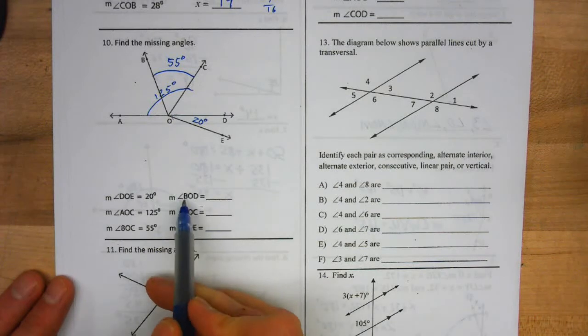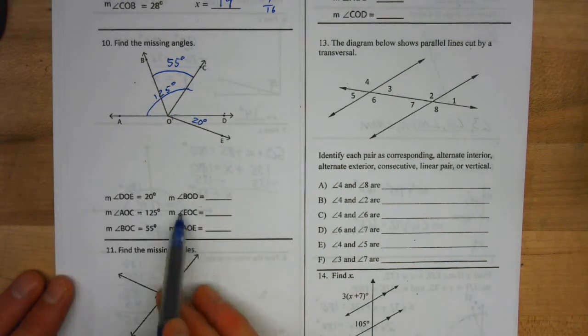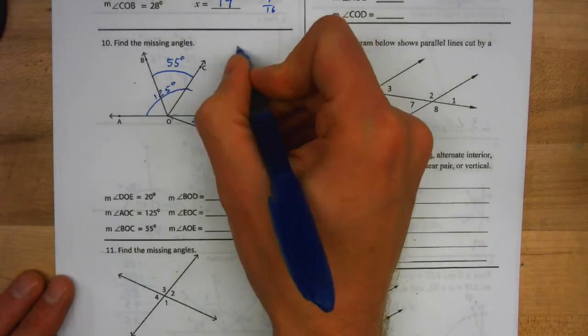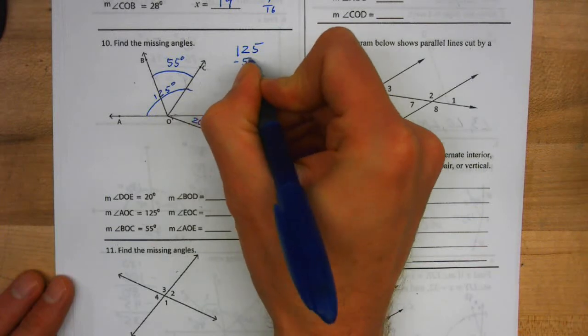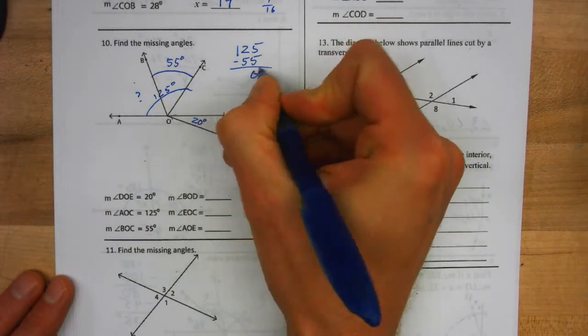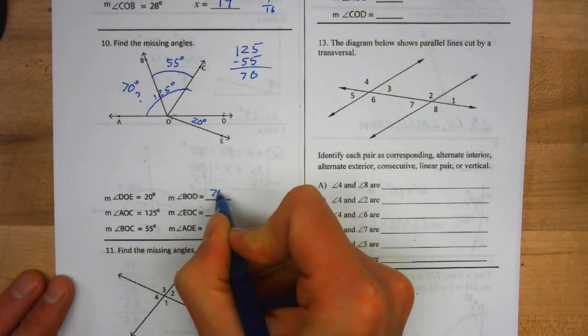And then it's asking for BOD, so it wants to know what this one is right here. And we can figure that one out by subtracting 125 and 55. So 125 minus 55 will give us this missing one. Okay, so that's 70 degrees. So we know that this is 70 degrees here.